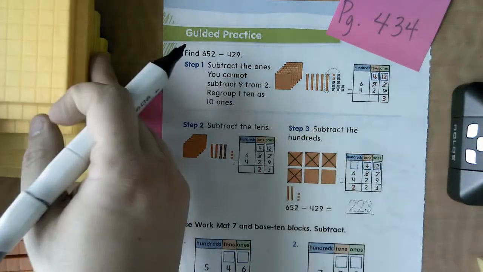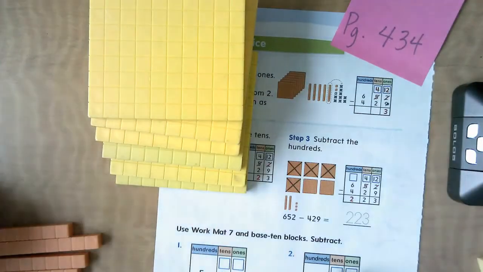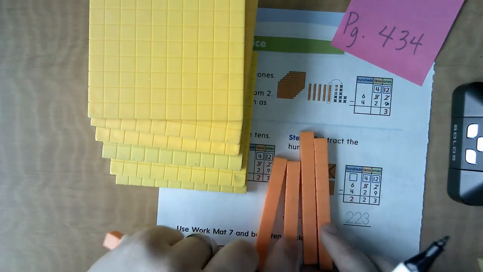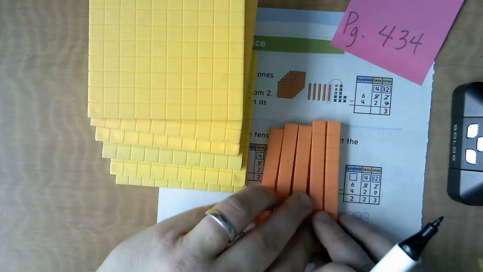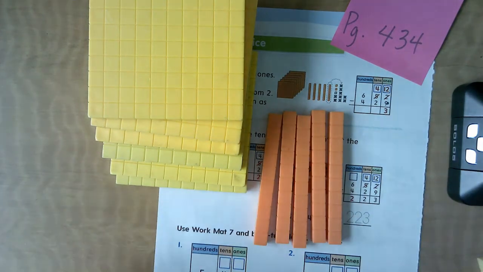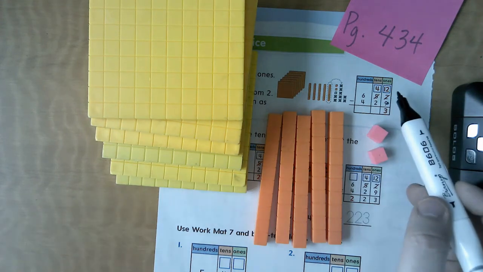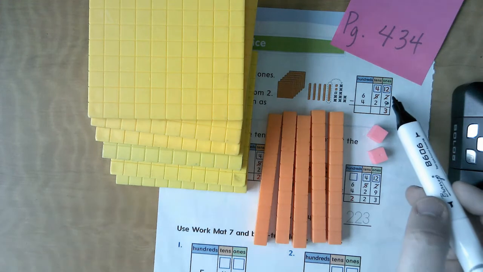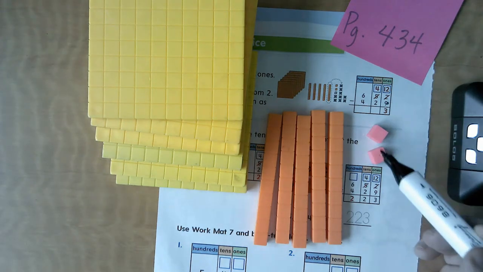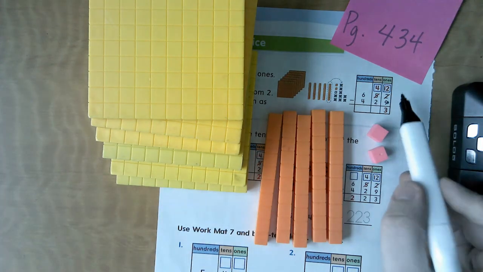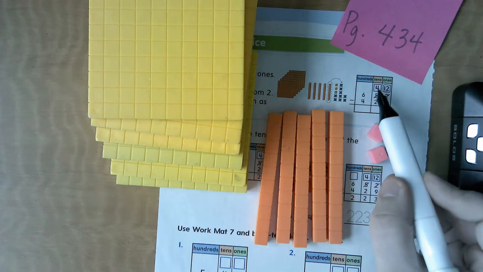So here I've got my 600, I've got 50, 650, sorry about that. 650 and then 2. I'm going to take away 429. We're going to start in our ones place. If I have 2, can I take 9 away? No, I can't do that. So what do I need to do? I need to go next door and regroup. So I'm going to go to my tens place and regroup.